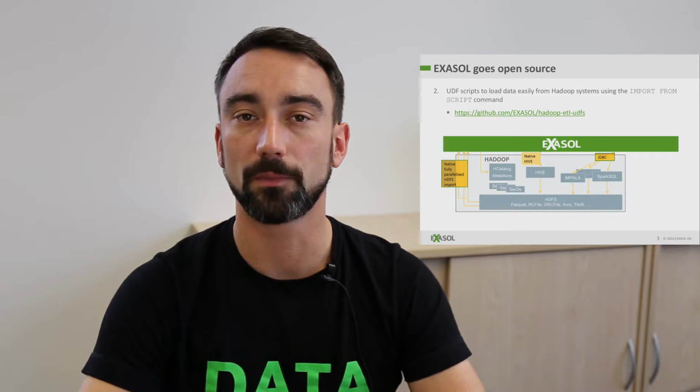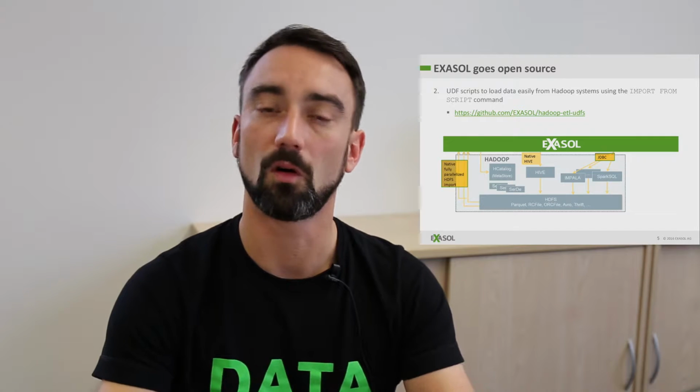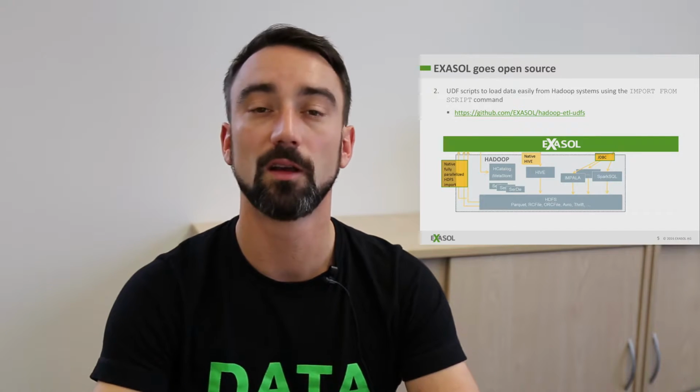Another major feature for version 6 are the ETL UDF scripts, which you can use to import data from a UDF. As mentioned, technical details can be found in the ETL UDF chapter. And on GitHub, you will find the Hadoop ETL UDFs, or better said, the sources for those UDFs.